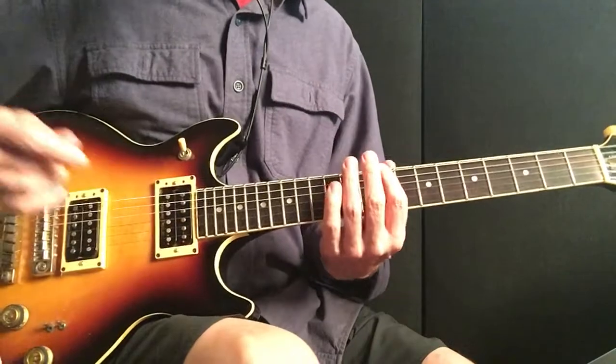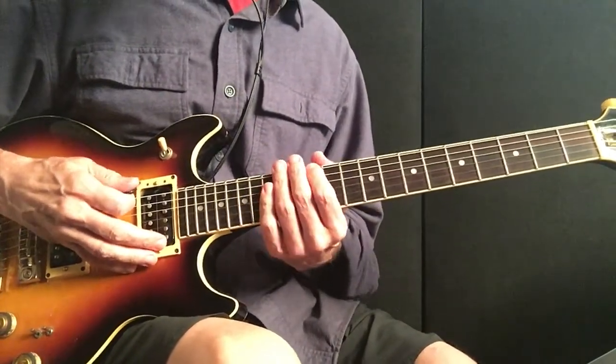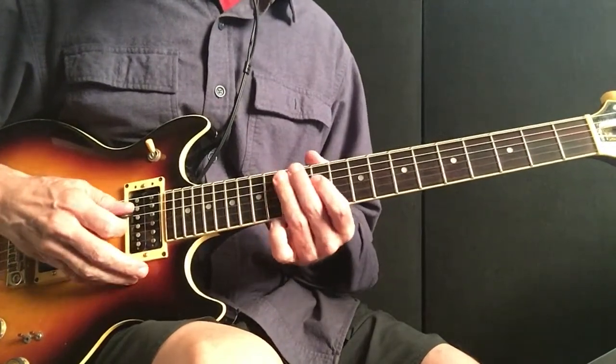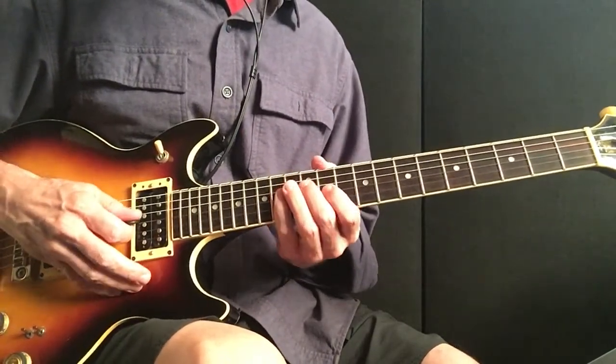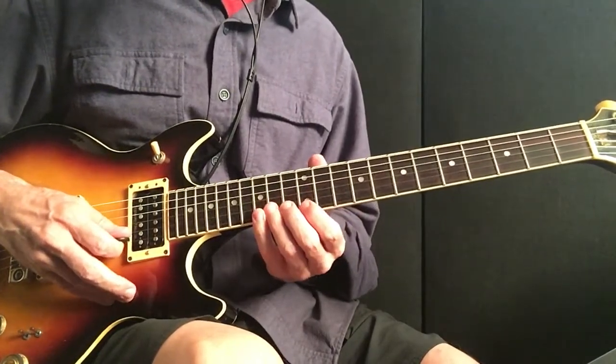This is a little tangent there. Let's see. Okay, let's go on to this one here, starting from E, F sharp, G, A, B, C sharp, D, E, F sharp, G, A, B, C sharp, D, E, F sharp, G, backwards.